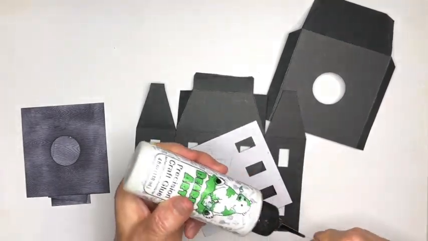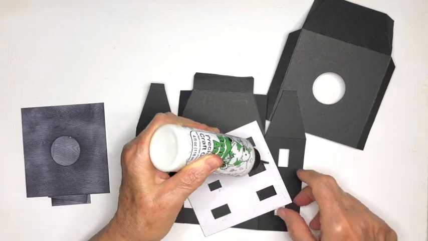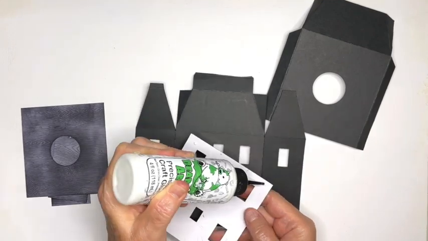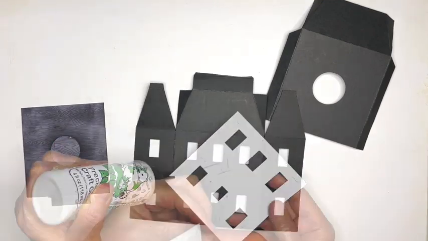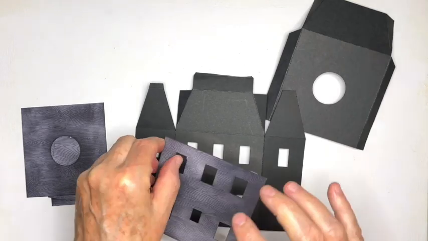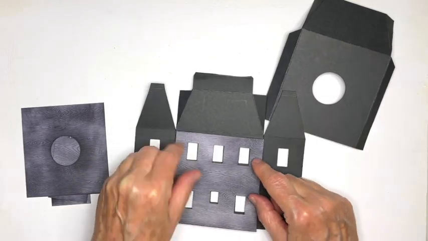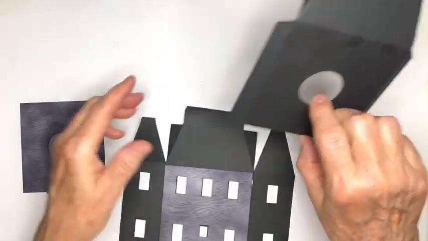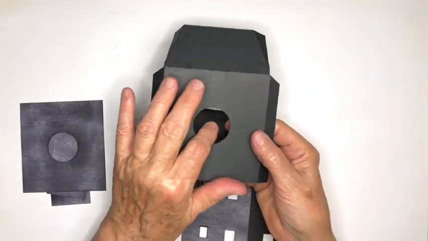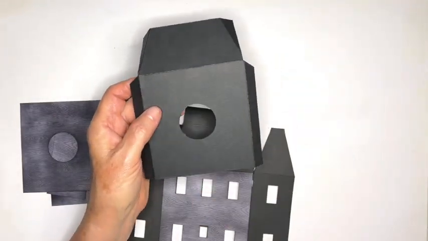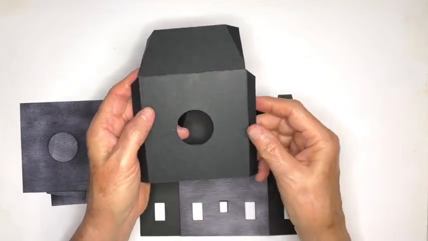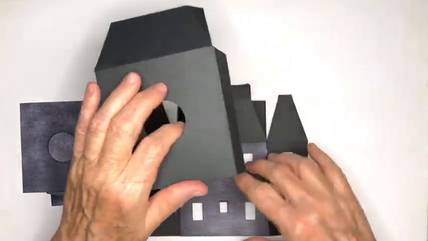I'm just going to apply some Barely Art glue to the back. I don't really need a lot. Okay, so that was the back of the front piece. The front piece has got a bunch of windows. The back piece has this hole so that you can apply light. You can put a little light in there, like a little string of LED lights. That's why it's got this hole in the back.